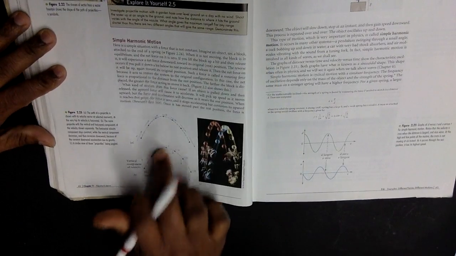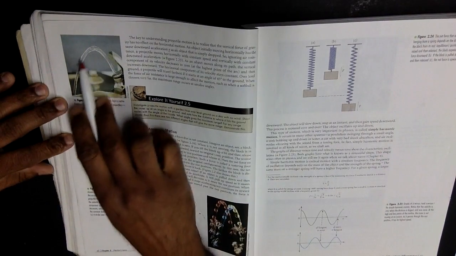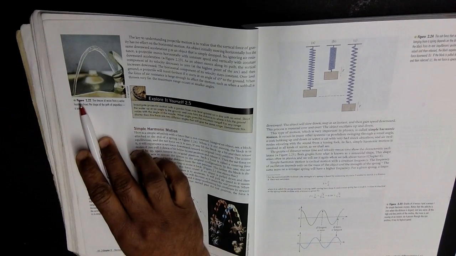Now, over here it describes projectile motion. So you can see how the water jumps off from a water fountain. That's called projectile motion. Now, what is a projectile motion?